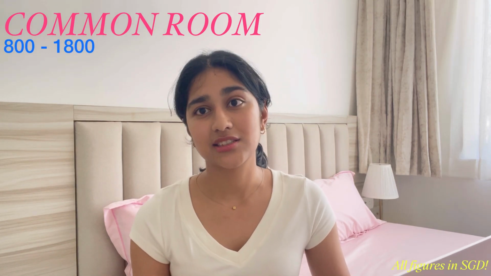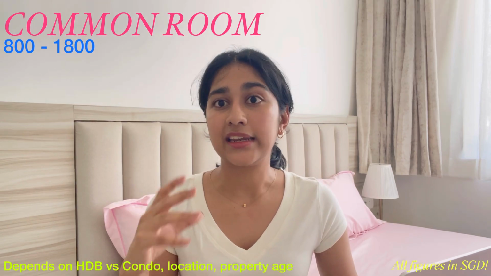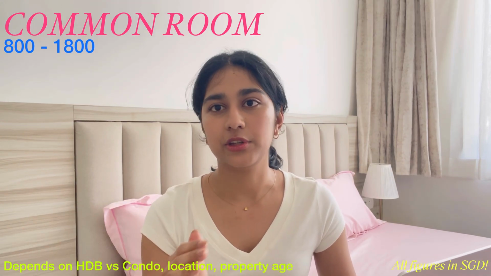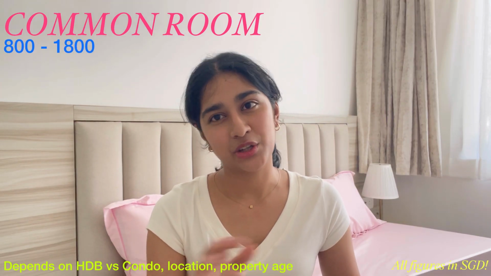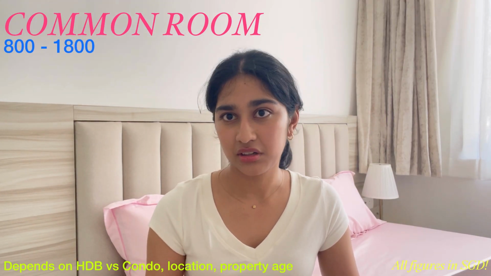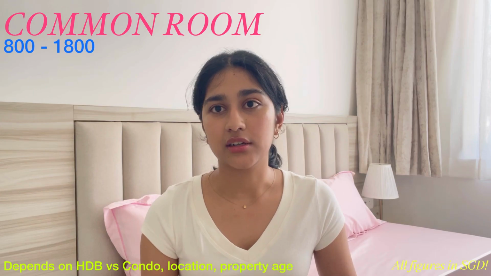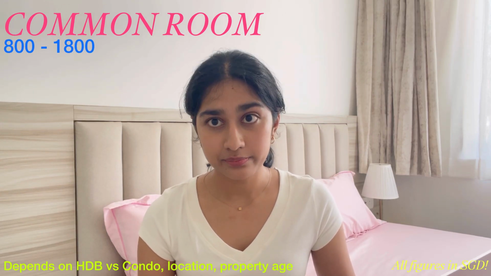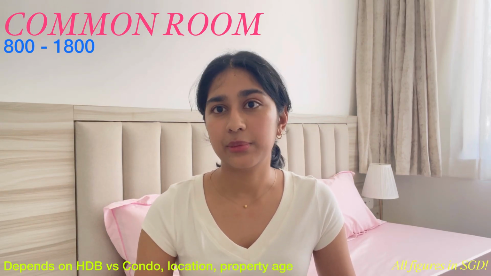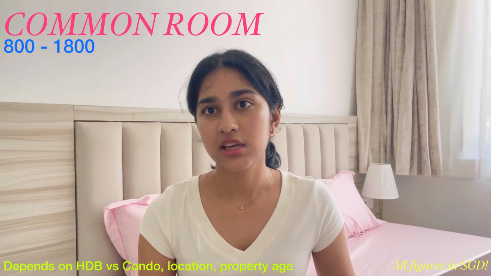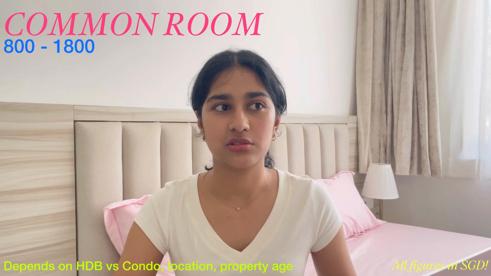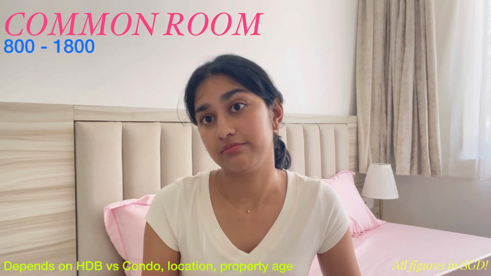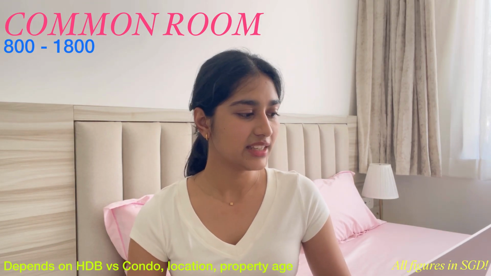The reason why there is such a big range is because of all the different options I told you about. If you're in an HDB and you only have a common room, meaning without a bathroom, it's going to be on the lower end, like think 800. But if you're in a condominium, then you might very well be paying 1800 and upwards, because you're also paying for all the amenities of the condominium, such as the pools, the security, the gym, all sorts of stuff.